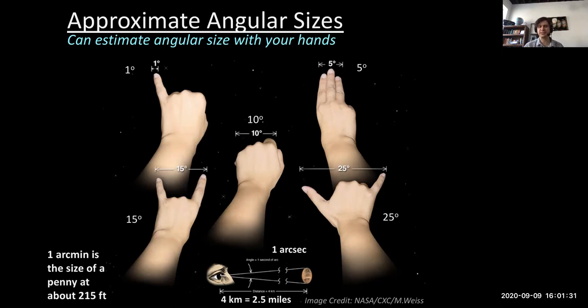So that gives you a whole suite of ways of measuring angular size without having to bring really, really precise instruments or having specialized equipment. A good way to do an estimation.